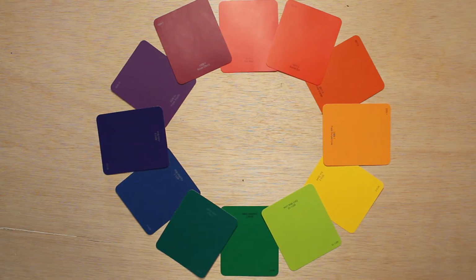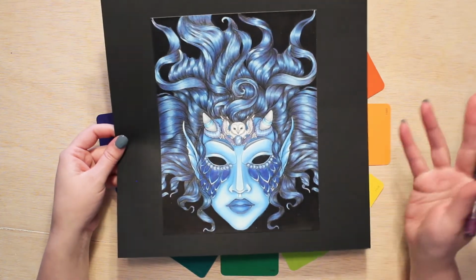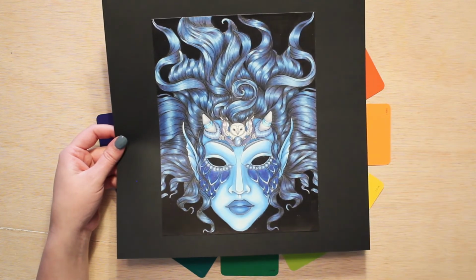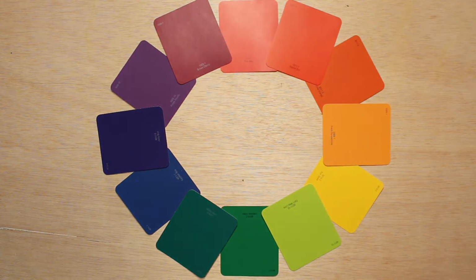Sometimes I do it just because I want to, not just because it's a challenge. I have an example here of when I have done this. This would be a monochromatic picture. It's all shades of blue, blues of darker and lighter value. So that would be a monochromatic color scheme.